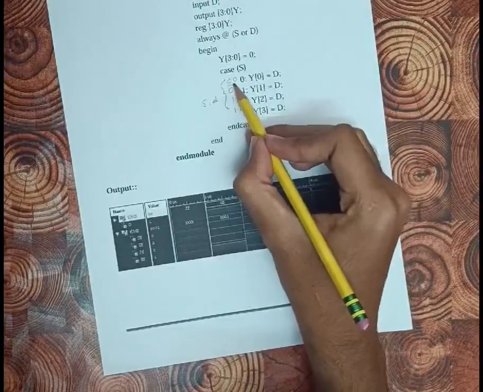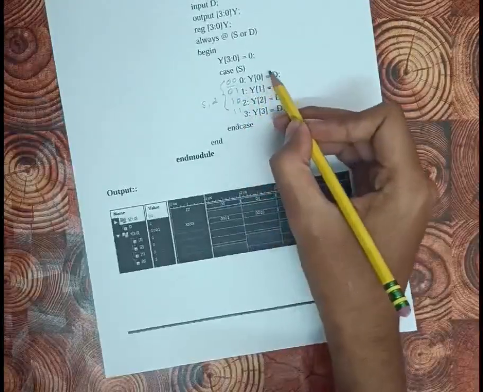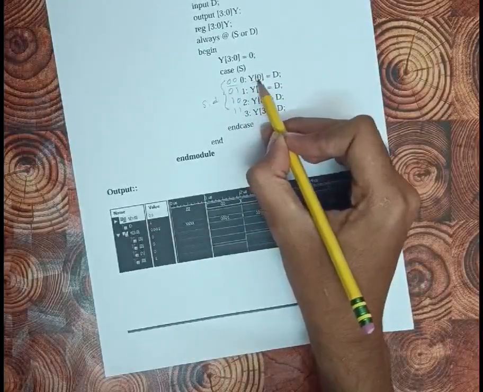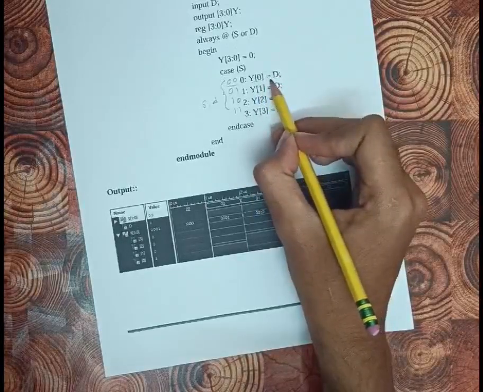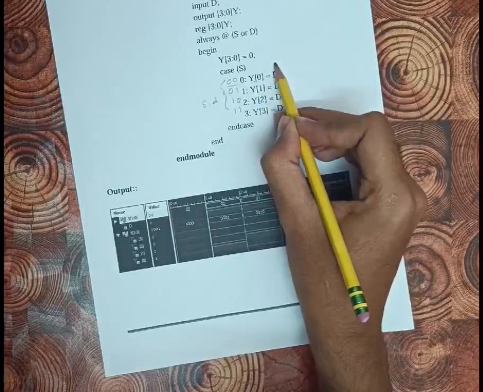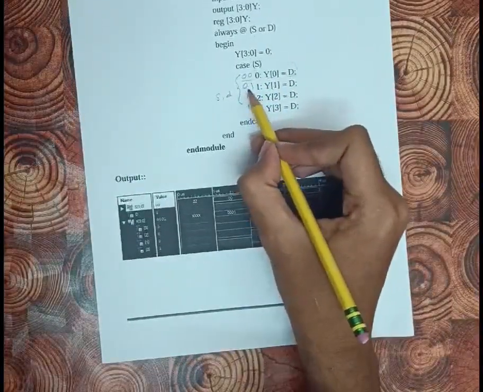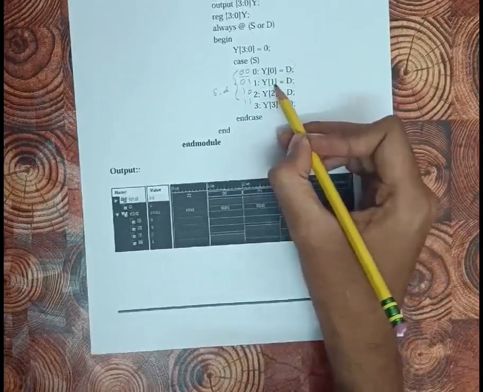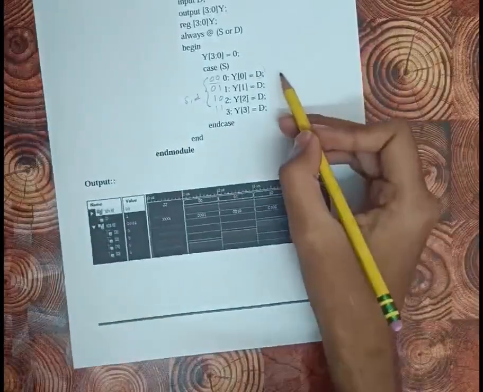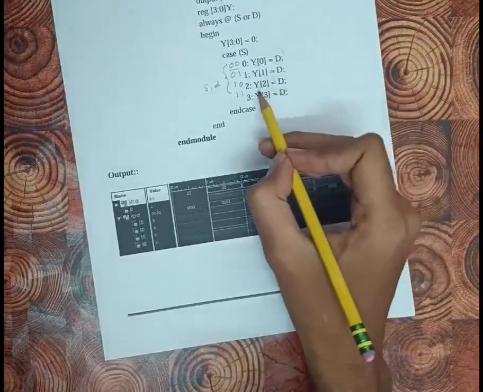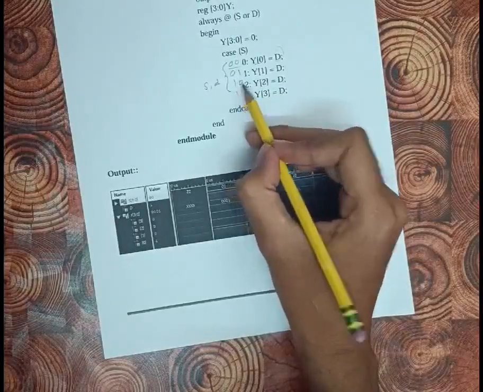If we give selection line values 0, 0, the value of D will be stored in Y[0]. If we give values 0, 1, the value of D will be stored in Y[1].